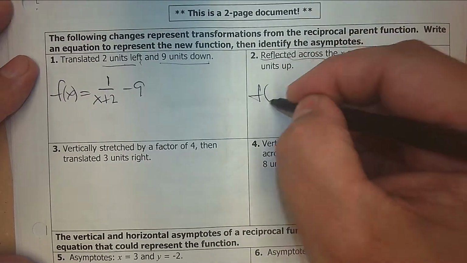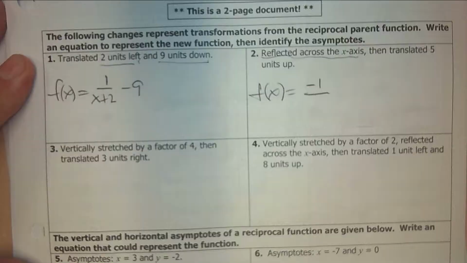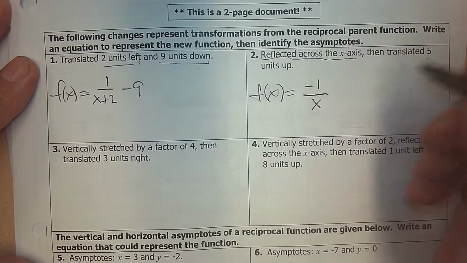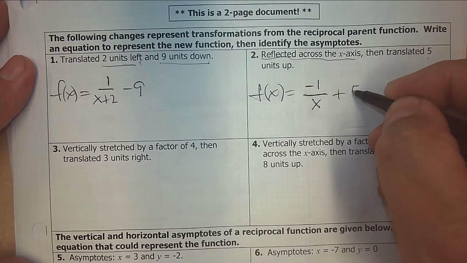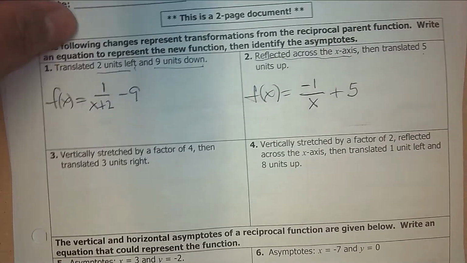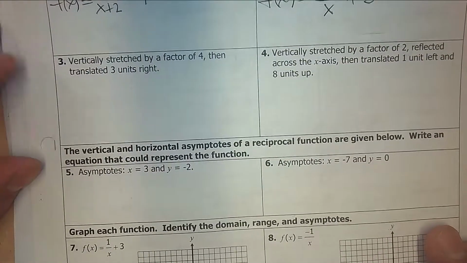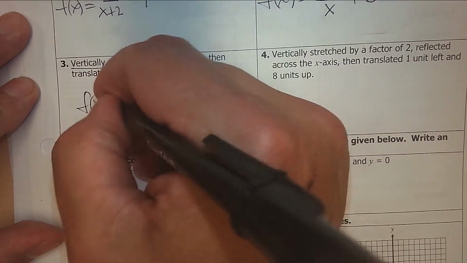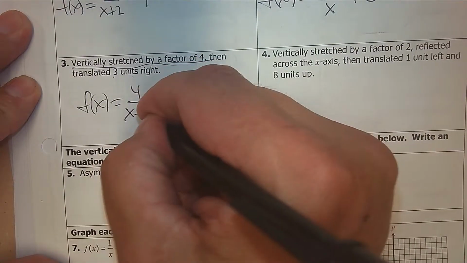Here, reflected across the x-axis. So already I know it's going to be -1 because of the reflection. Translated 5 units up. So the denominator stays the same, no shifts left or right, and we just add 5. Number 3, vertically stretched by 4. So that means the numerator is 4, and then 3 units right means we're going to subtract.